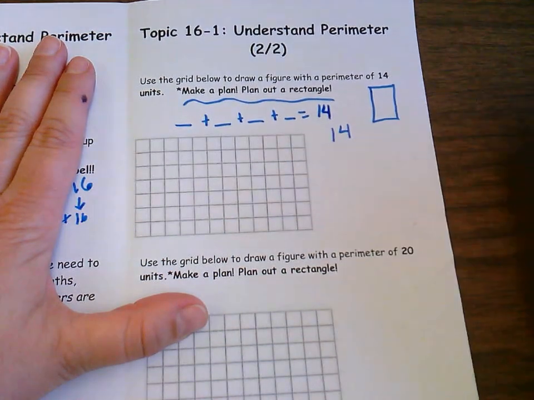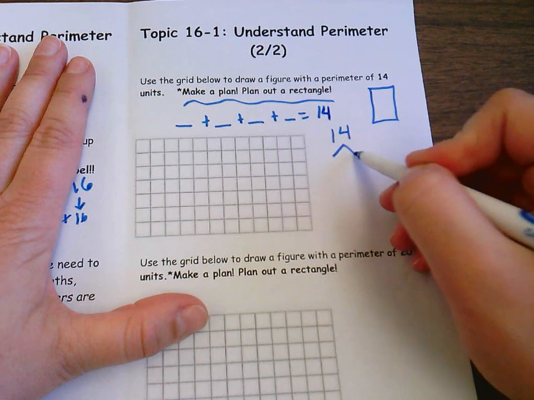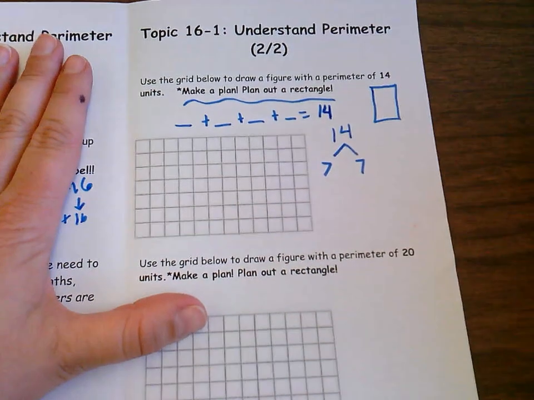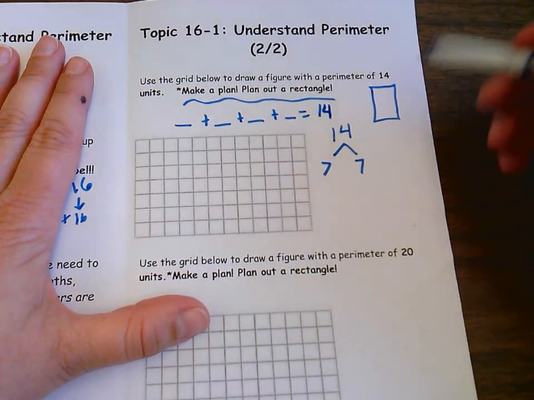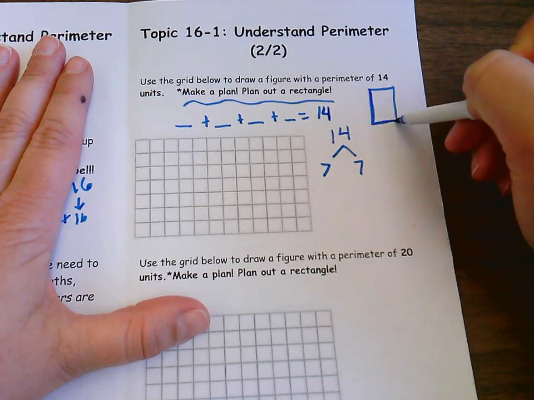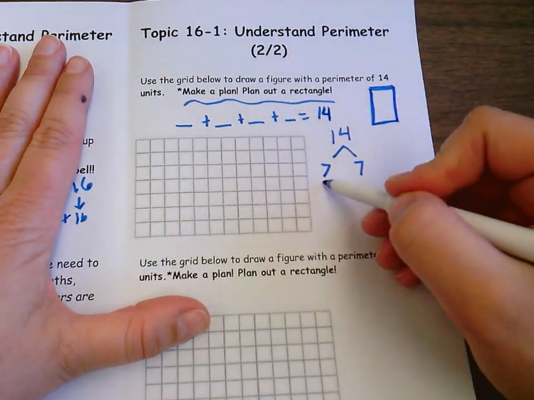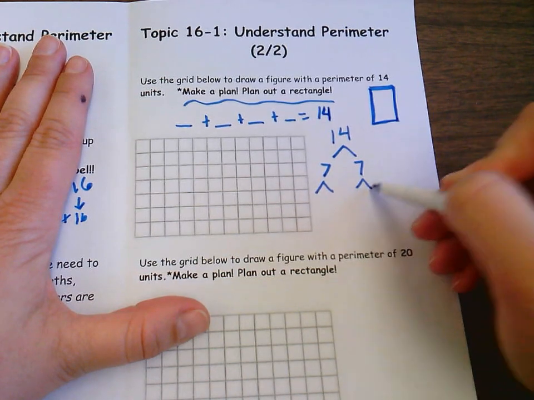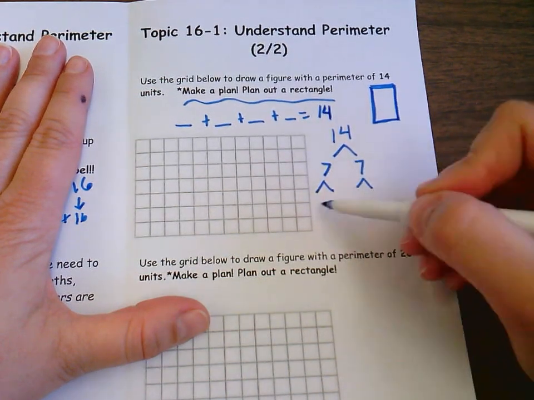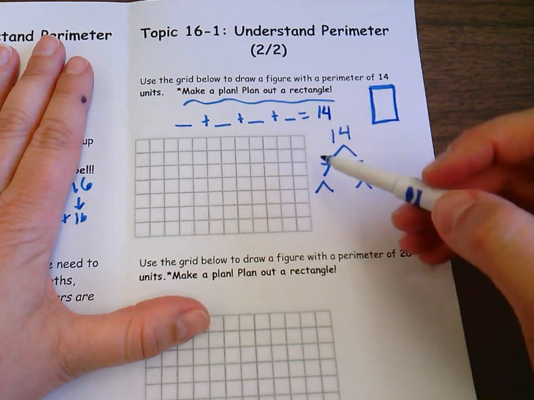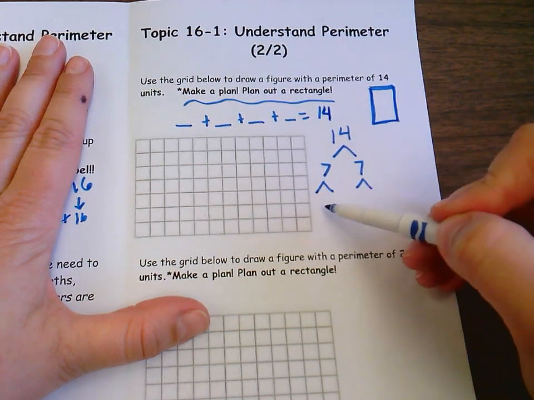Our first step is to take that perimeter and we're actually going to break it in half. So I'd have a 7 and a 7. So I know that a length and a width has to equal 7 and my other length and width has to equal 7. And now we have some options. We want to break it up one more time, each of these to give us 4 numbers. And we need to make them numbers that will equal 7.